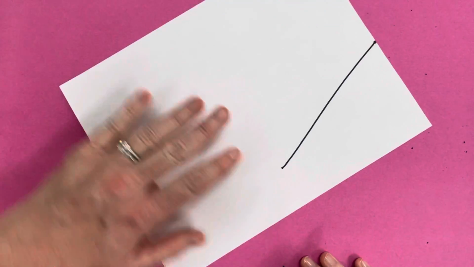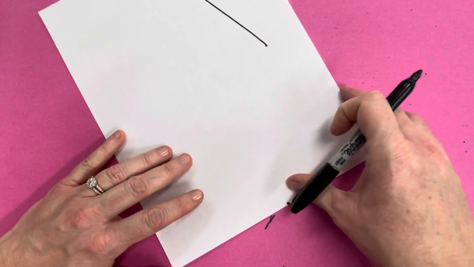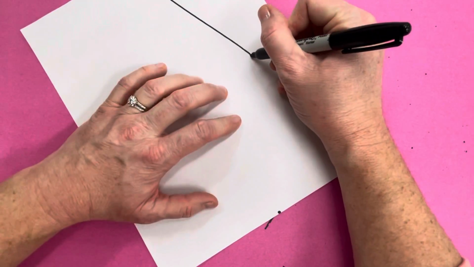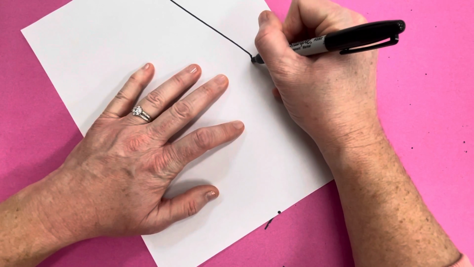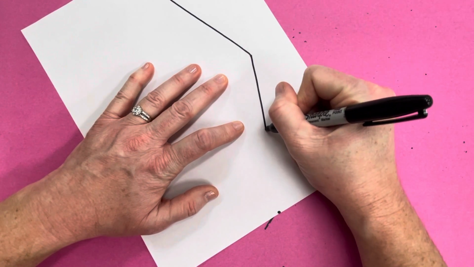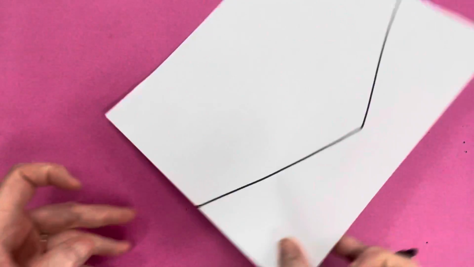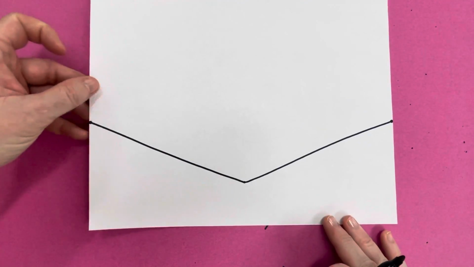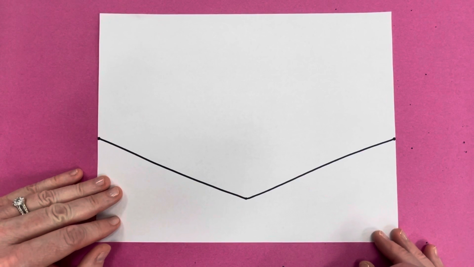And I'm going to have to turn my paper because I just draw better at this angle. And then I'm going to do the same thing. I'm going to draw a line from this dot to this dot. If you get off the dot a little bit, that's okay. Okay, so see how it looks like a letter V, a very large letter V.